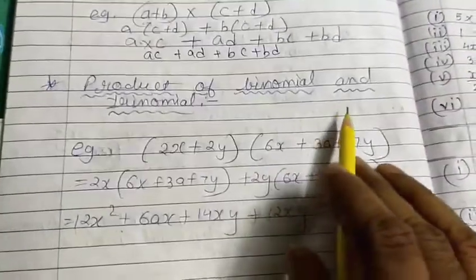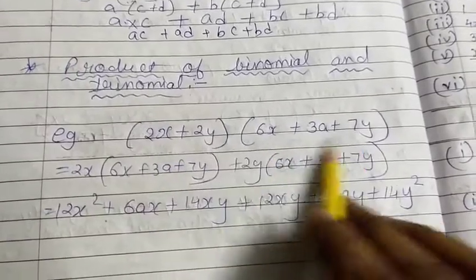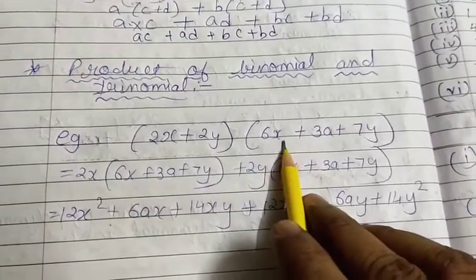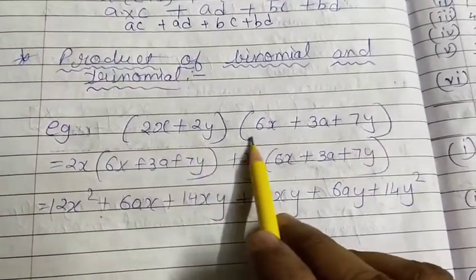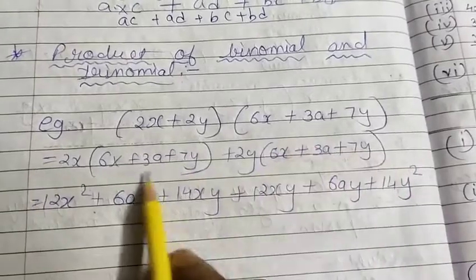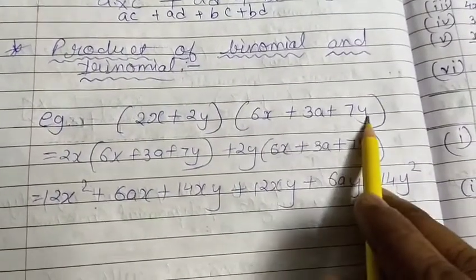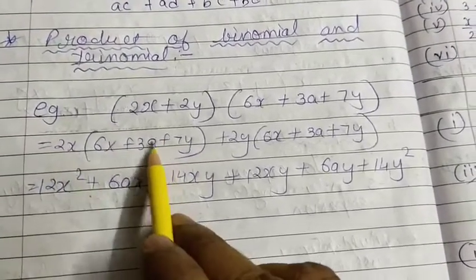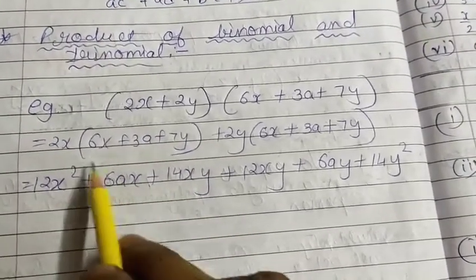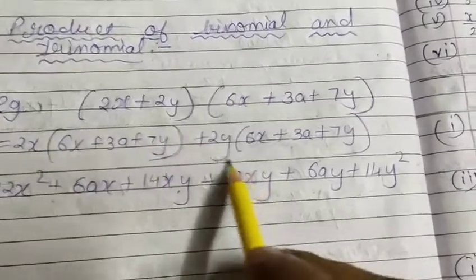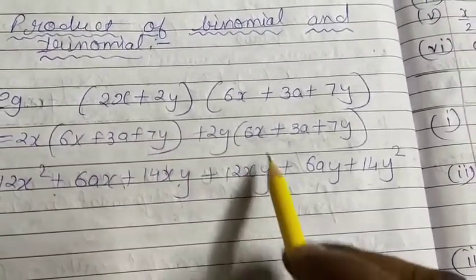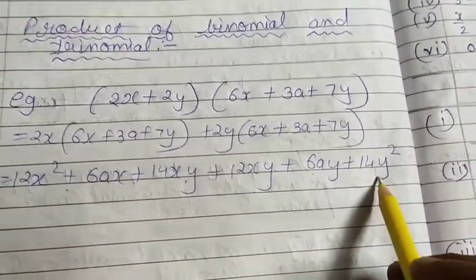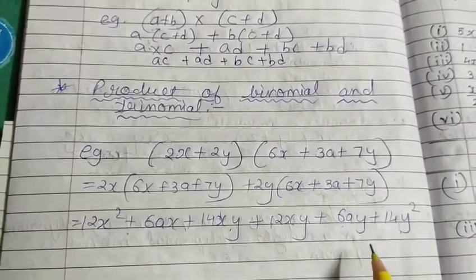Then the product of a binomial and a trinomial. Each term of the first polynomial should be multiplied with each term of the second polynomial. So 2x should be multiplied with each term of the second polynomial, that is 6x plus 3a plus 7y. So 2 times 6 is 12, x into x is x square, 2 times 3 is 6ax, and 2 times 7 is 14xy. Then 2 times 6 is 12xy, 2 times 3 is 6ay, and 2 times 7 is 14y square. This is how we get the result.